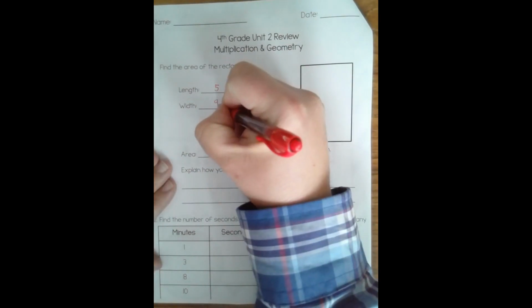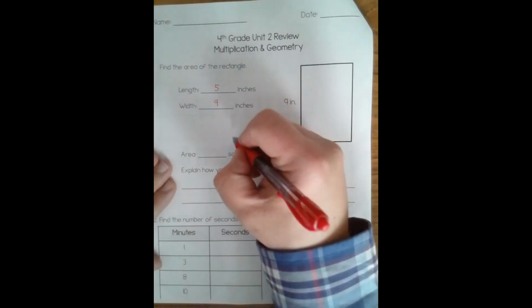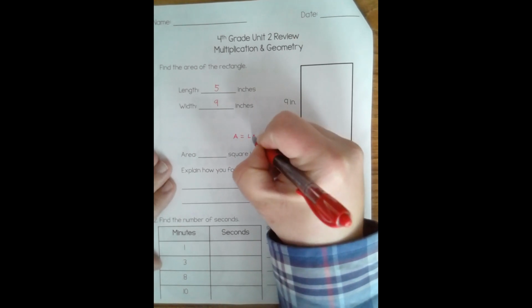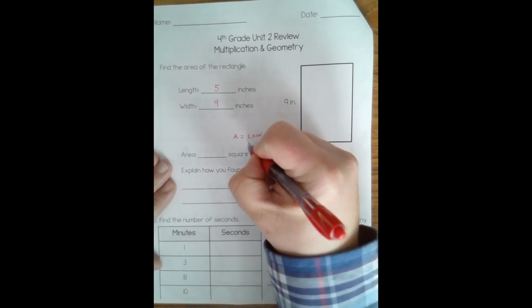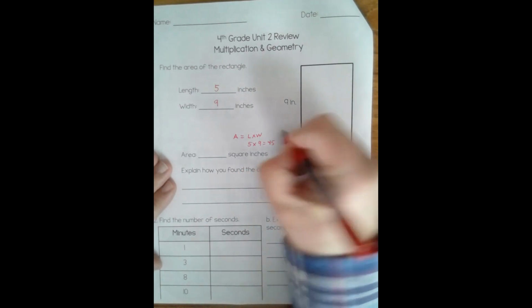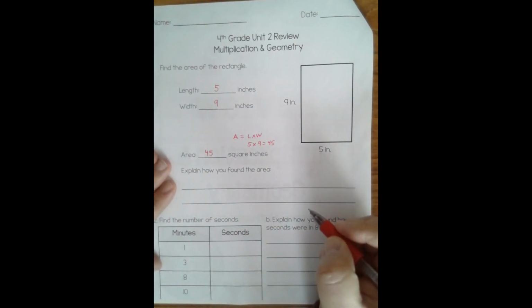Our width is 9. We know that the area of a square or a rectangle is length times width, so area equals length times width. In this case, we go 5 times 9, and that equals 45. So that's our answer here, 45 square inches.